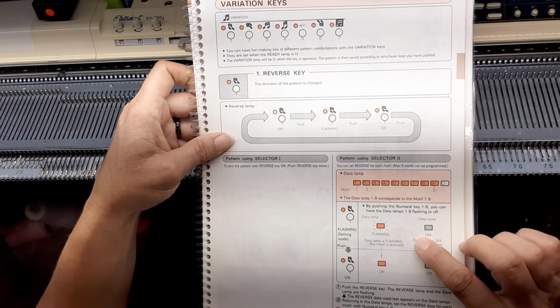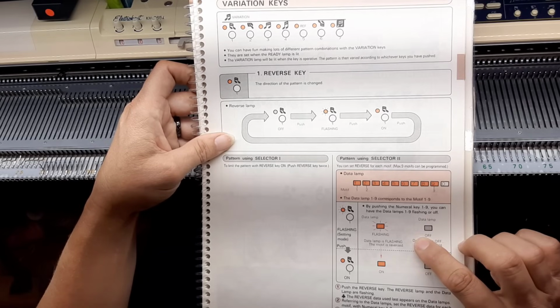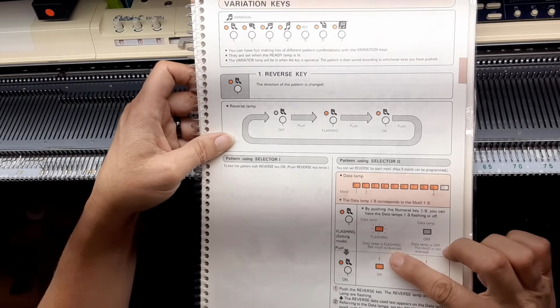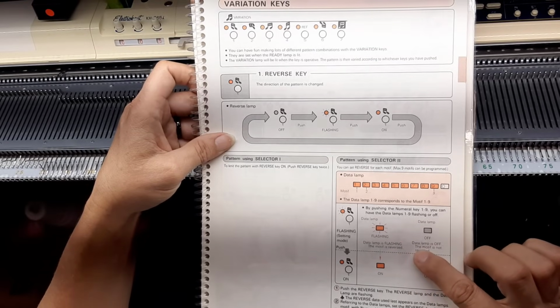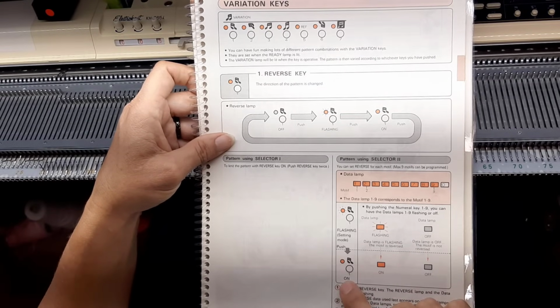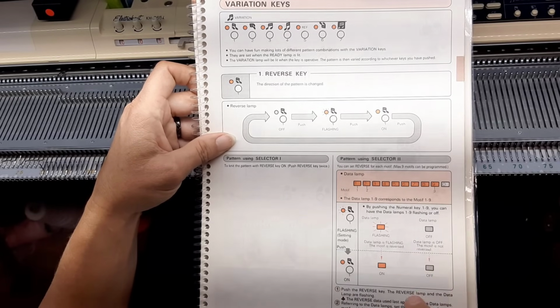Okay. Flashing setting mode 1. By pushing the numeral key 1 through 9, you can have the data lamps 1 through 9 flashing on or off. So data lamp is flashing, motif is reversed. Data lamp is off, motif is not reversed. And on, it's on or it's off.